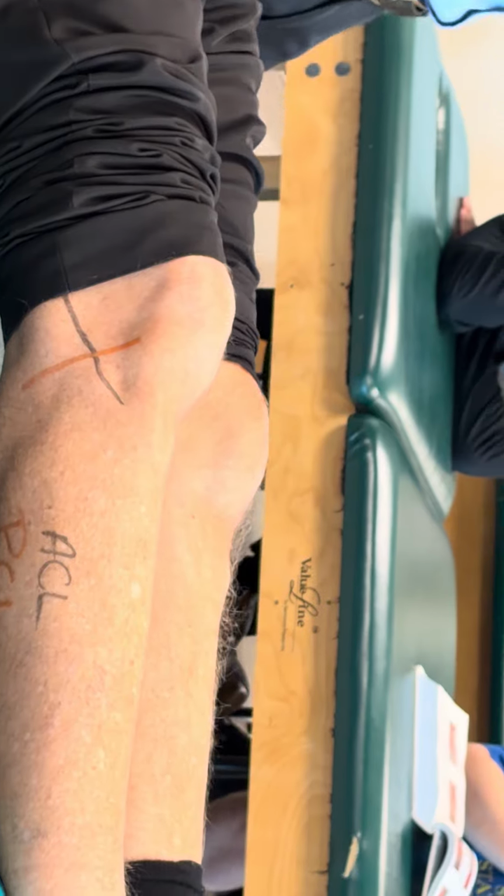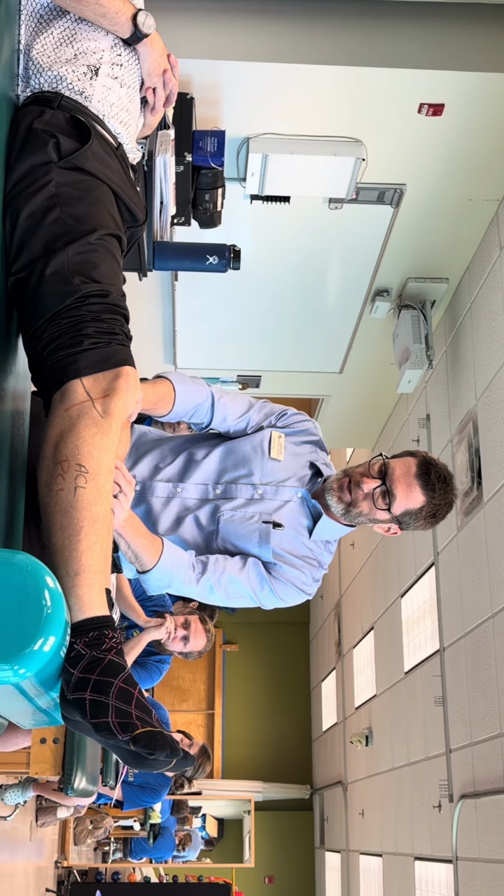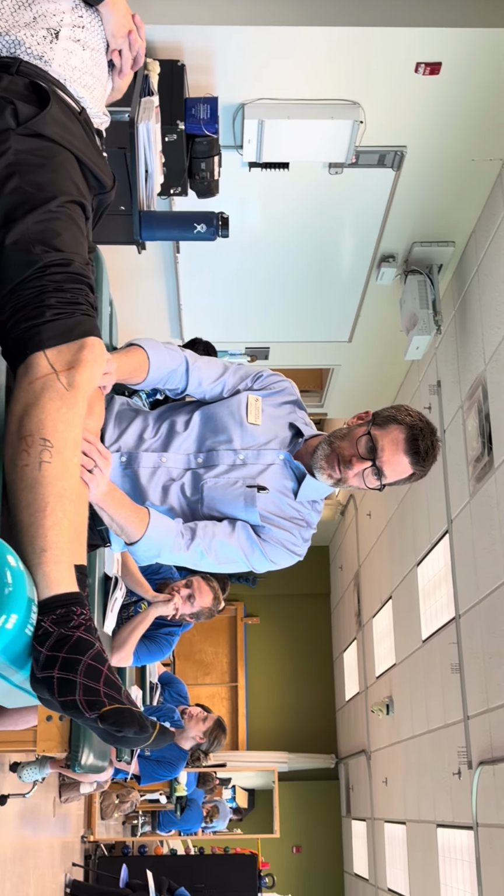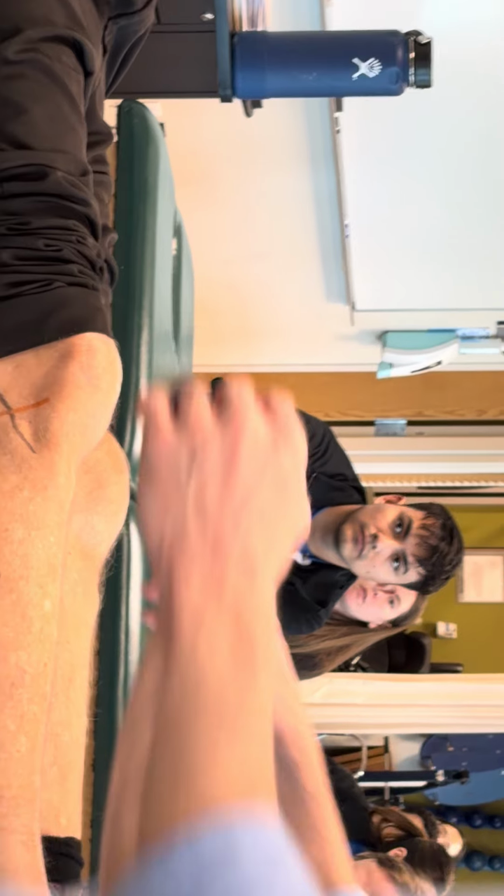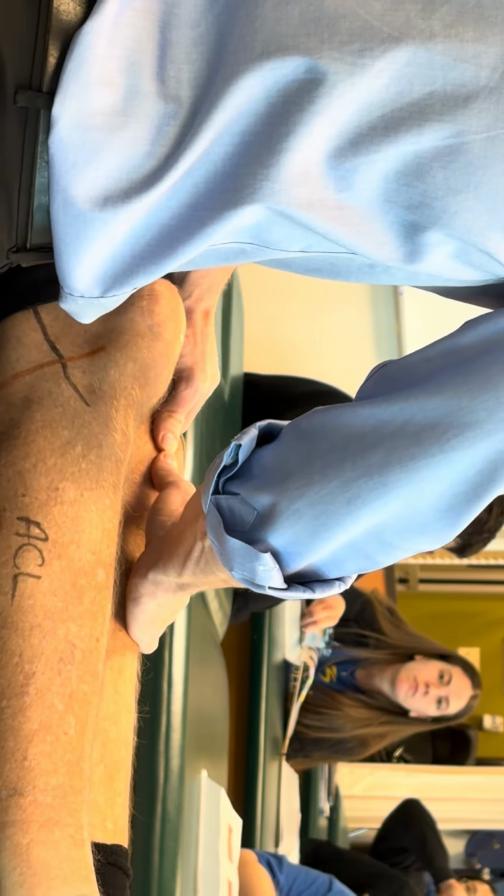In addition, there are joint play techniques in every direction that would improve general patellofemoral mobility. So gliding the patella medially, gliding the patella laterally would just be general joint play techniques to improve all mobility. Go superomedial, inferolateral, just all different directions, but those are our patellofemoral glides.